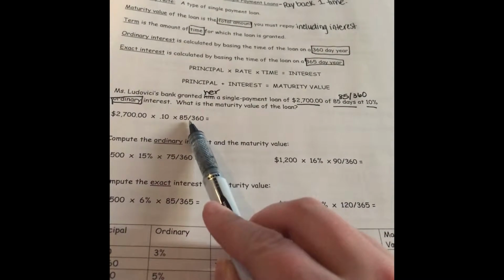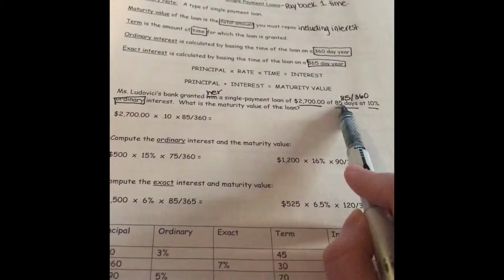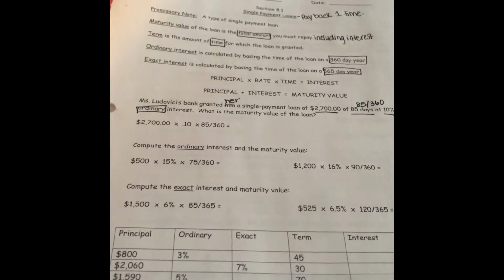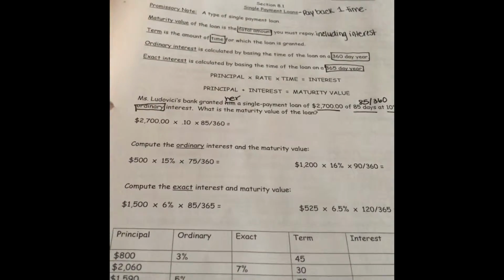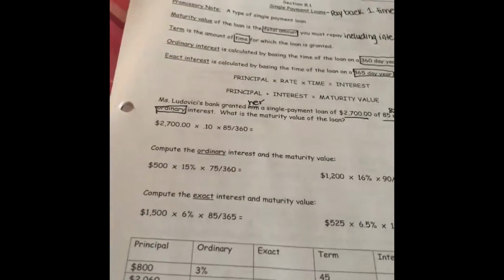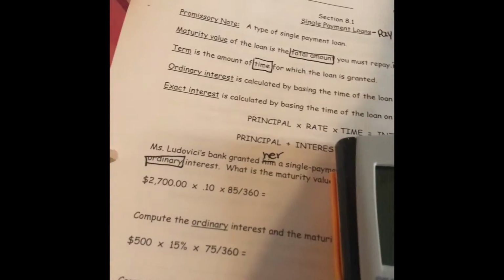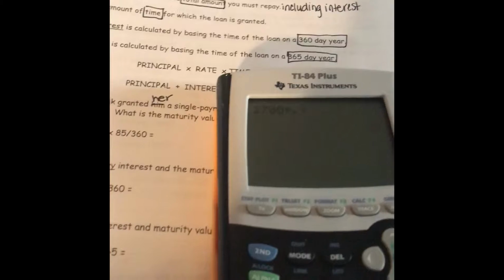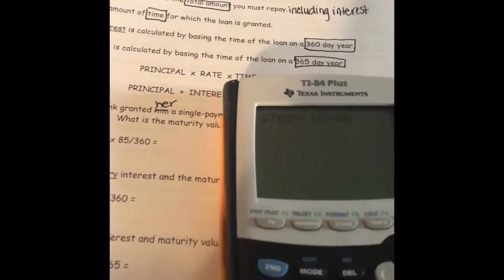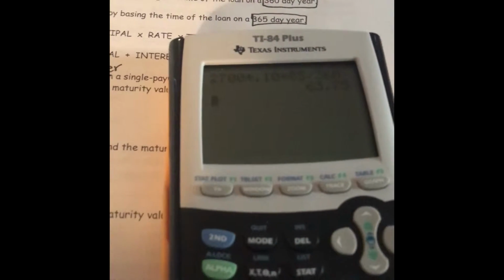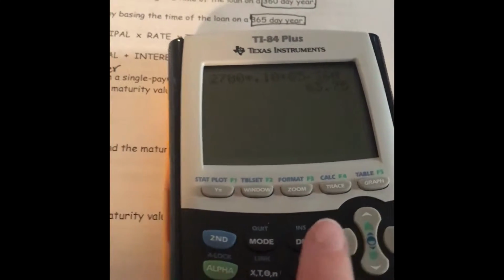That 85 out of 360, that's our time, because it's 85 days at ordinary interest, so out of 360. Then I go to my calculator and plug all of this in. So 2,700 times 0.10 times 85 out of 360. That's $63.75.